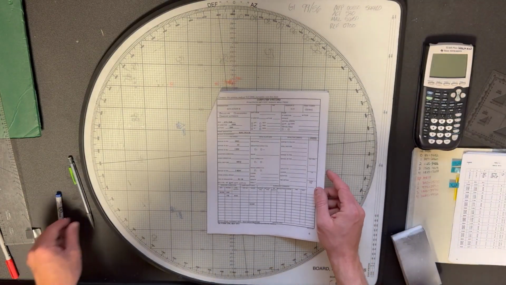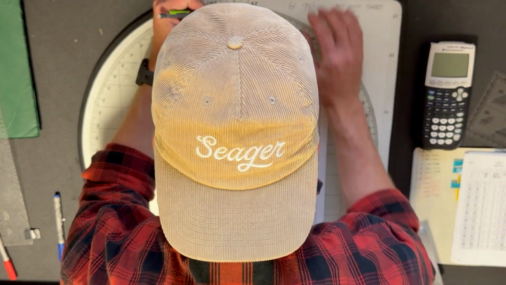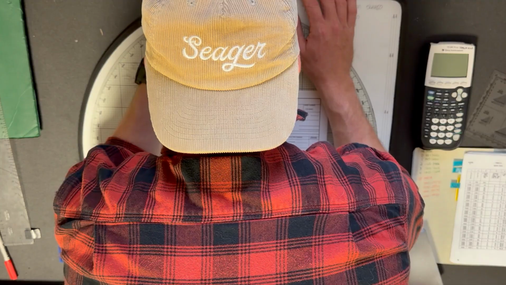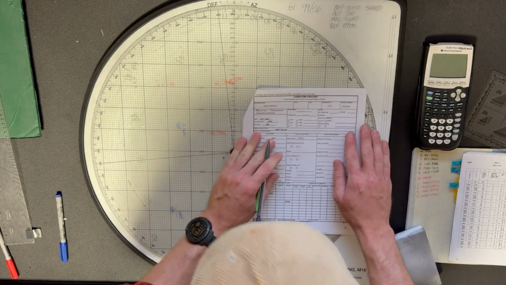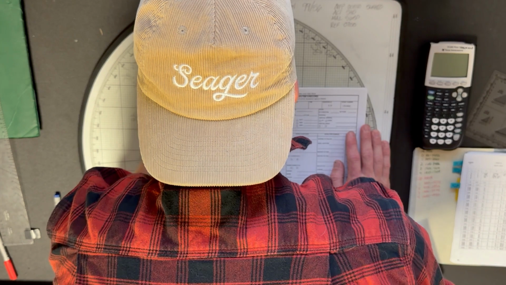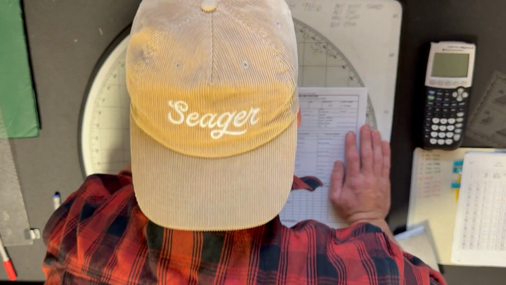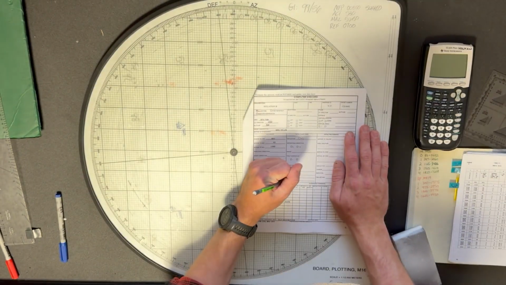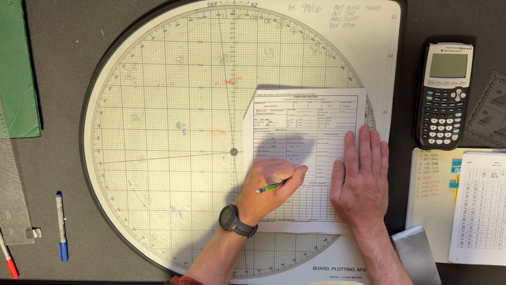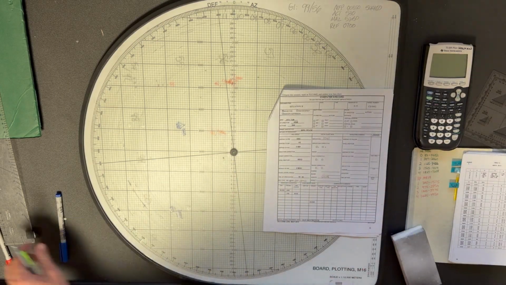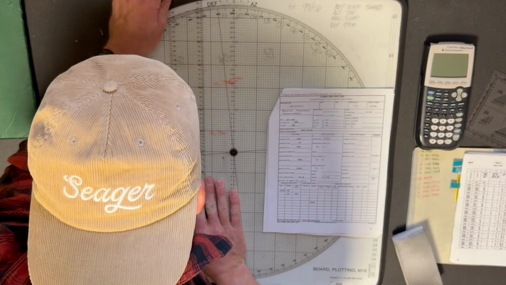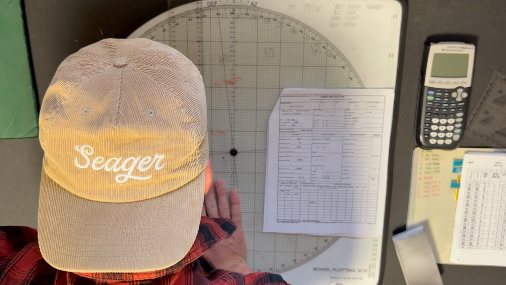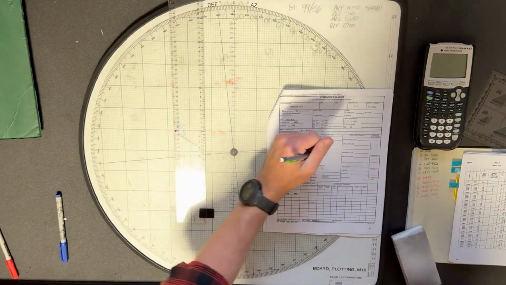Pull some chart data here. We have a deflection of 1041. While I'm up here, I'll pull my azimuth. I got 4909. And pull our chart range. .3075.